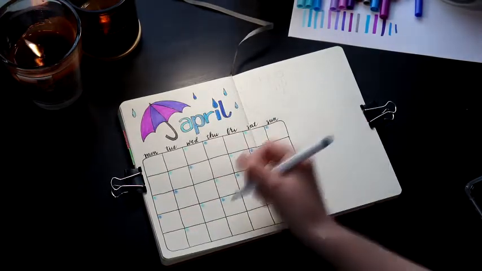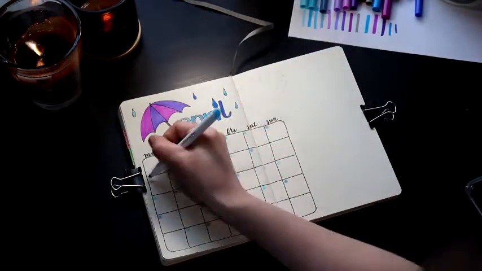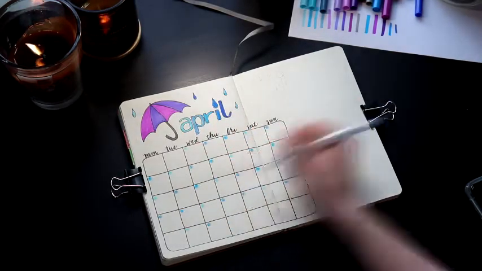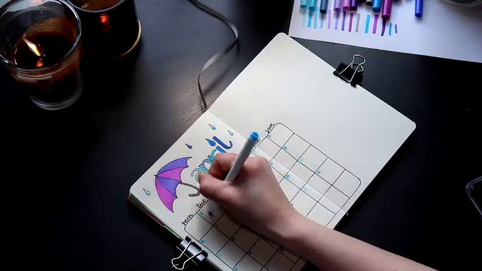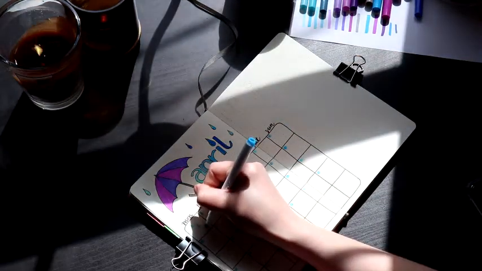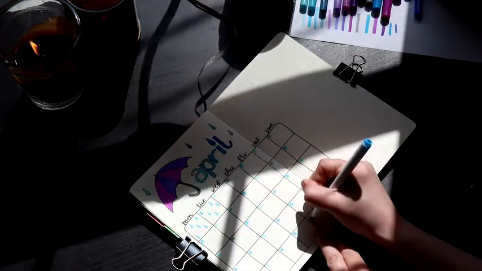For all the colors in this spread, I used my Crayola Supertips. I pulled the colors that I knew I wanted to use, which you can see up at the top, and swatched them all on a paper, and that really helped me as I went throughout each page.